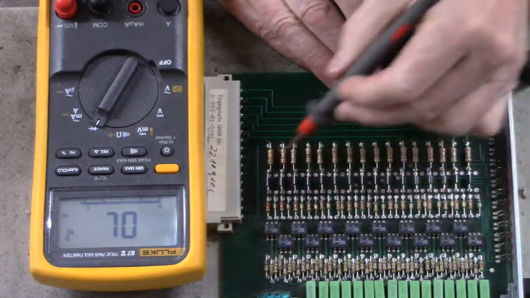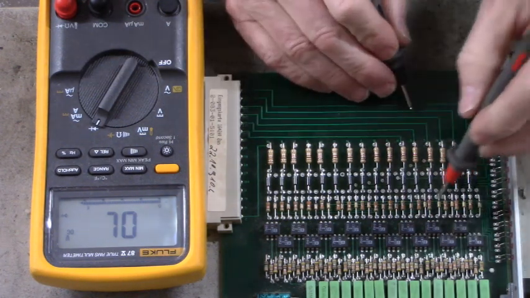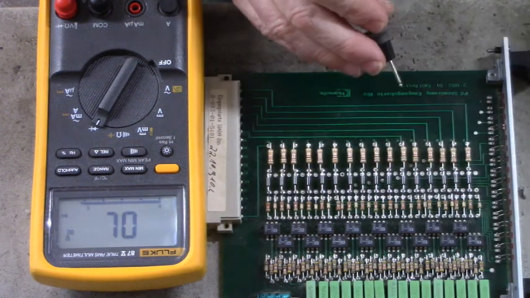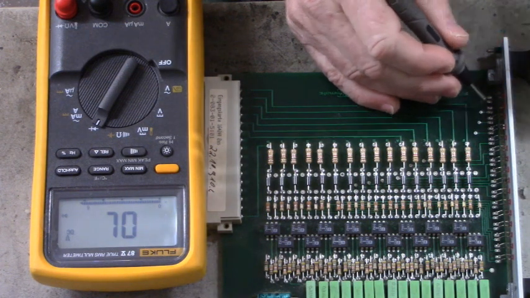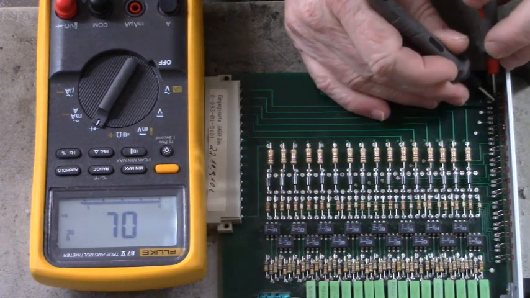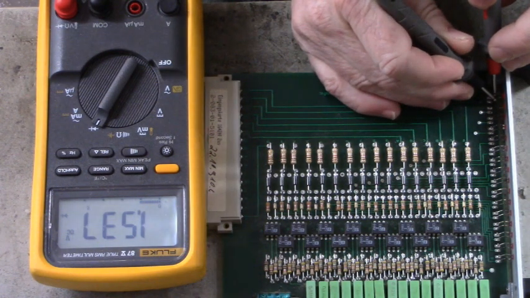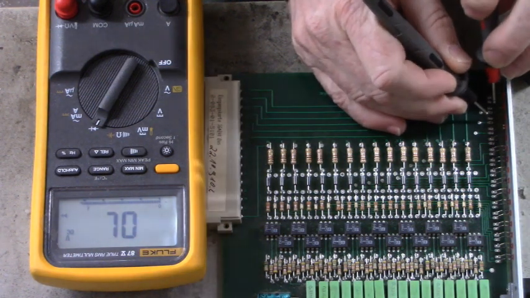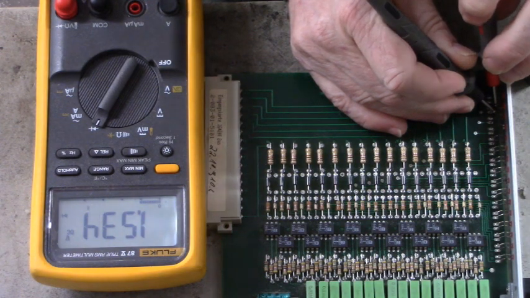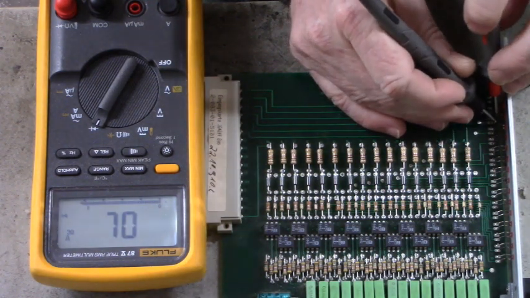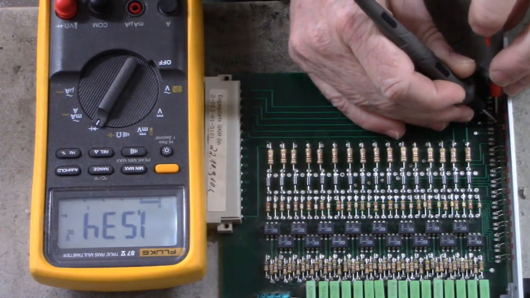Now let's go through and check the LEDs, the resistors, and the diodes in this circuit. Let's try the LEDs first. This is the F LED, 1.538, and the LED is illuminated. Here's E LED, 1.529, the LED is illuminated. Here's D. That LED is good, it's illuminated. We have a diode drop of 1.534.